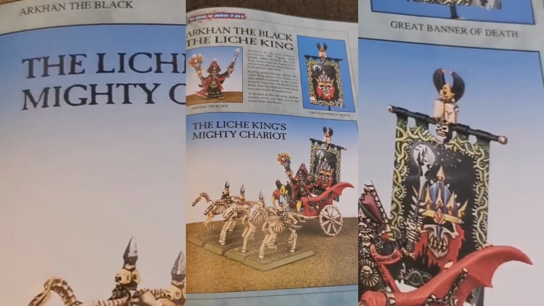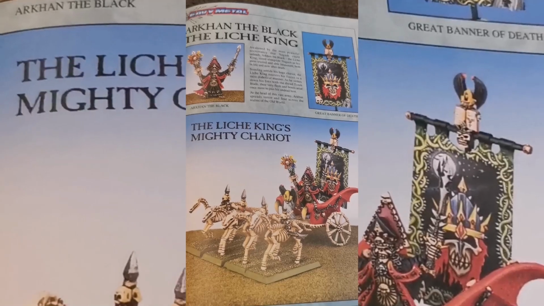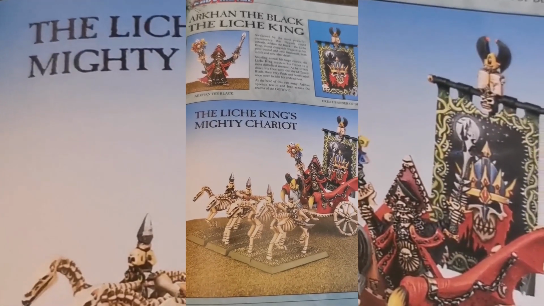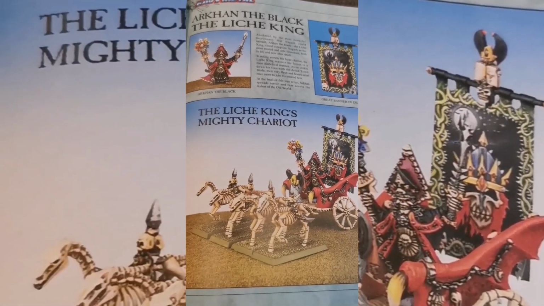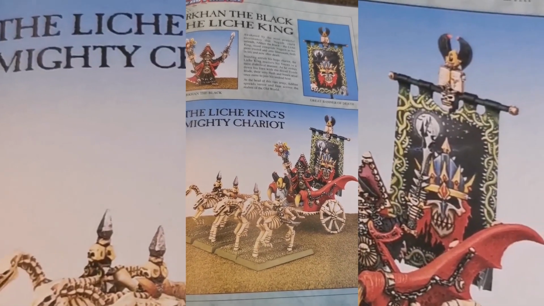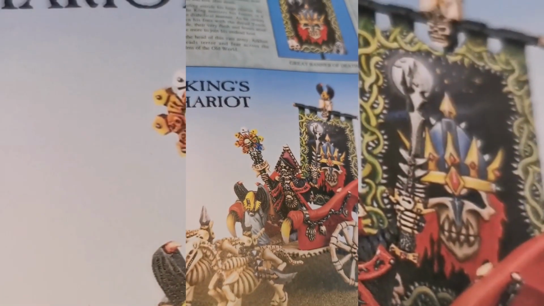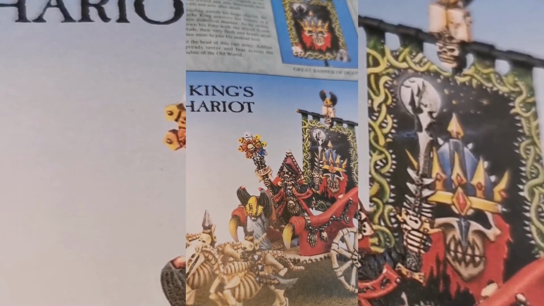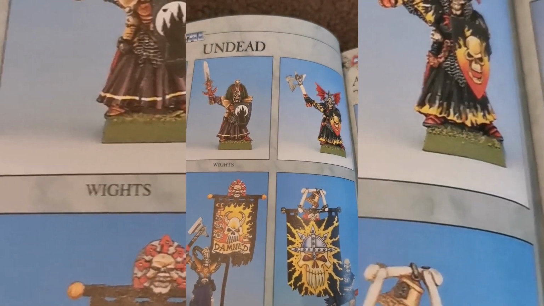One of my favourite characters, Arkham the Black, with his fantastic banner and flying chariot, which was the absolutely insane special character who could just destroy regiments on his own, and just a fantastic model in its own right, to be honest. I think I've still got him tucked away, but minus a sword and a staff somewhere. But I really do want to get him again at some point.